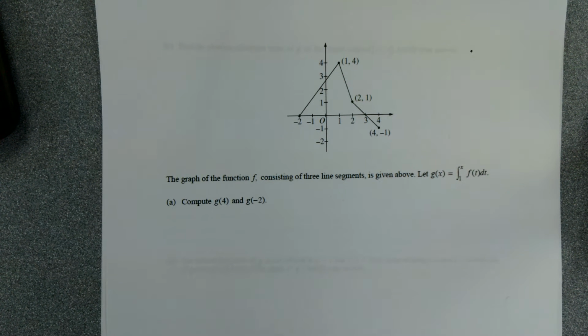Alright kids, here we go. Here's another f prime and f double prime problem. Again, you're going to see these on your free response questions of your AP exam. So without further ado, let's go ahead and get started with this.